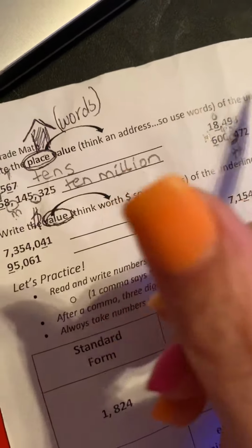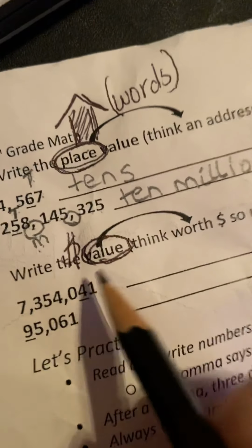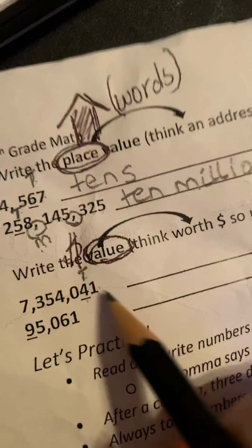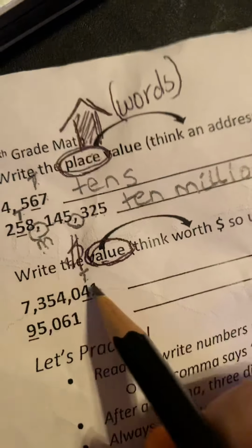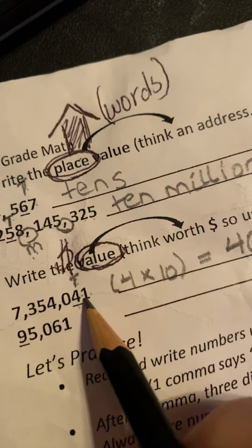Value. Now value is Mr. Krabs. Cha-ching, cha-ching. How much is the number worth? Well, first, you have to know what place it's in. So let's say the places. 1, 10. T, right? Yes. I'm going to think about it like this. If I have 4 groups of 10, 4 tens, what do I have, everyone? 40, yeah. 4 tens, 10, 20, 30, 40. Or if you really want to cheat, you just write the number 4 with a 0 behind it.